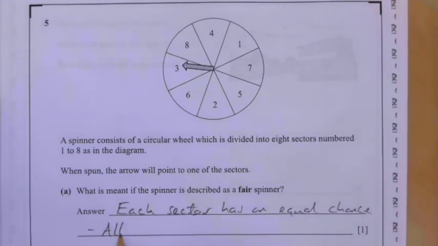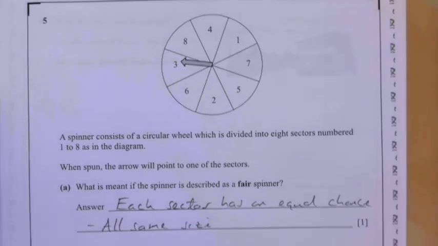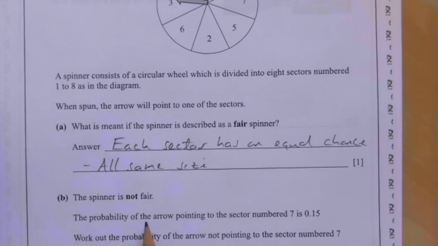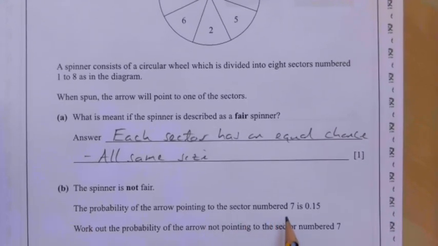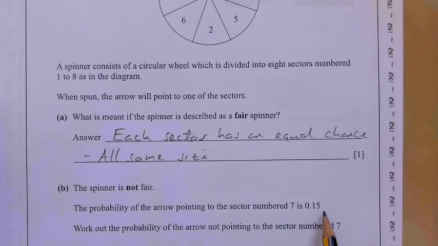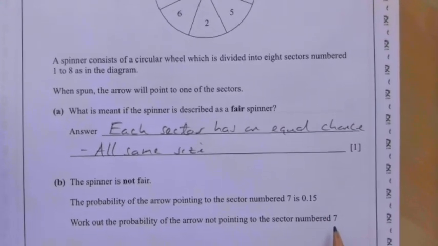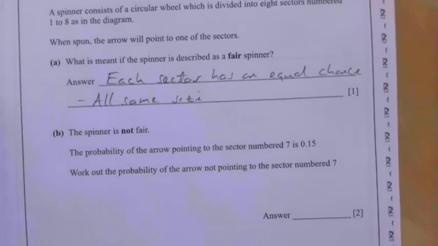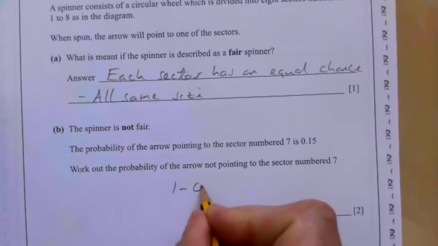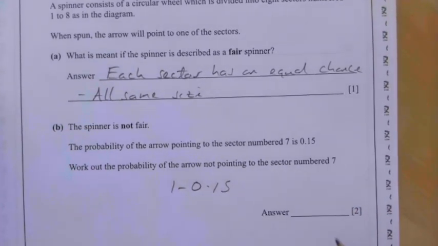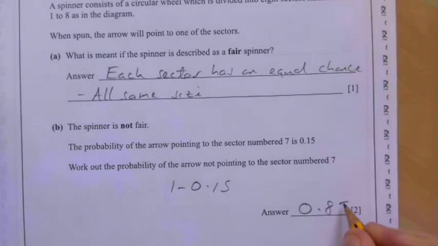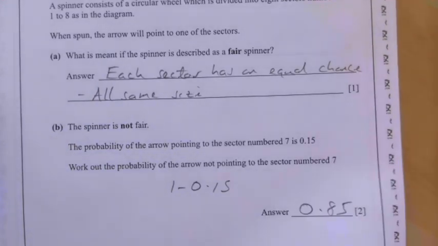And then they're all the same size. The spinner is not fair. The probability of the arrow pointing to the sector numbered 7 is 0.15. Work out the probability of the arrow not pointing to the number 7. So that would be 1 take away 0.15, and that would give us 0.85.